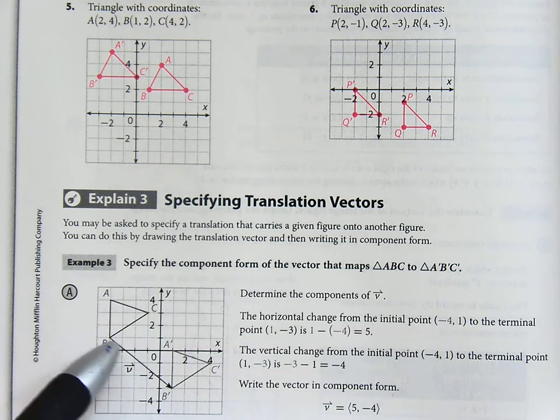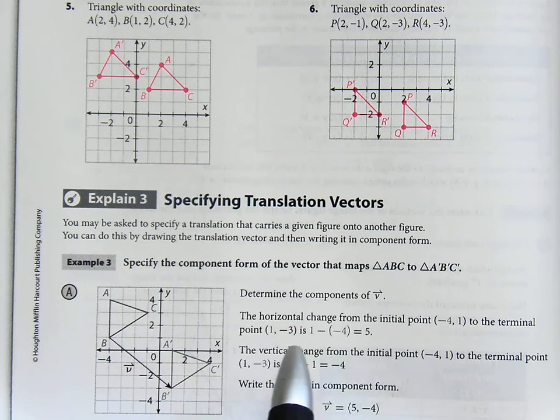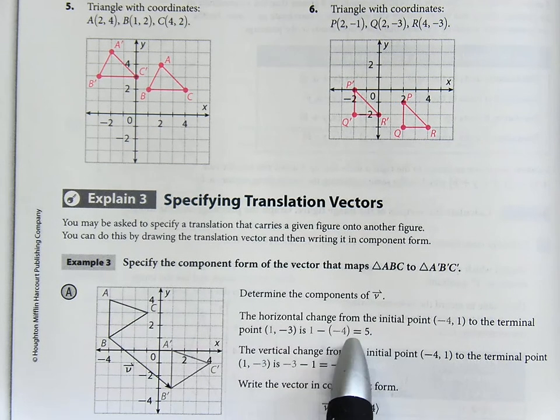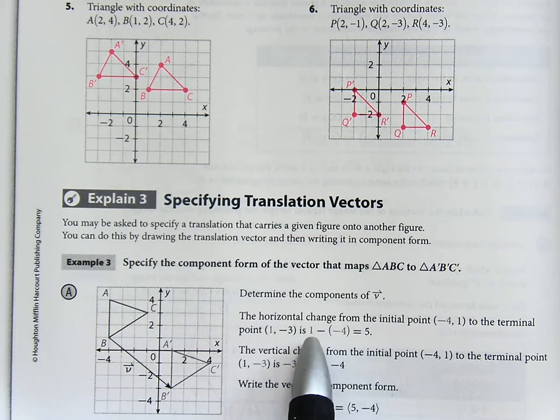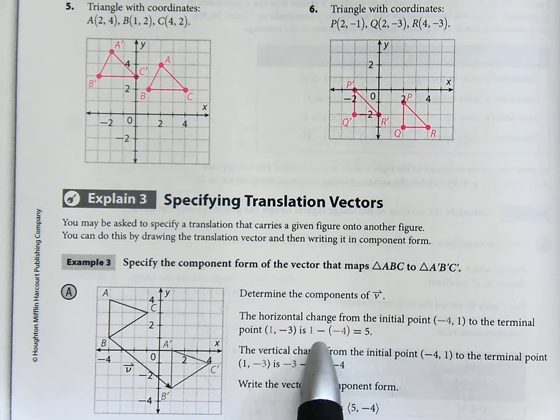To go from -4 to 1, they subtracted the difference between them. What do you have to do to -4 to get to 1? You have a movement of 5.